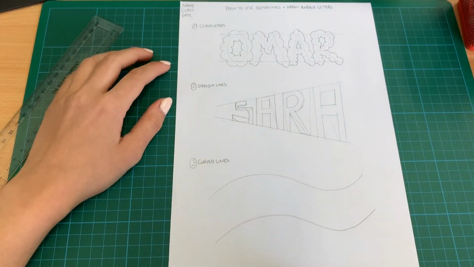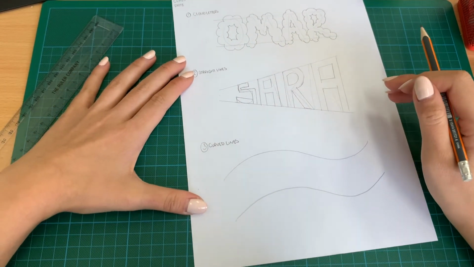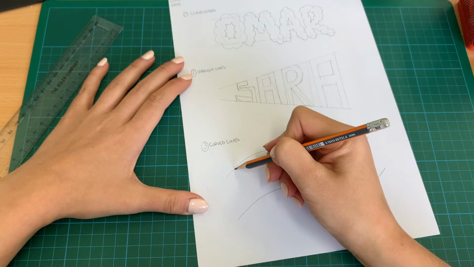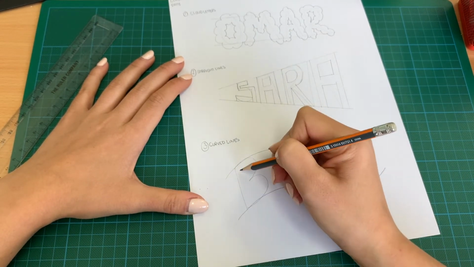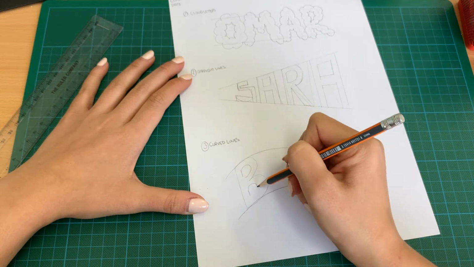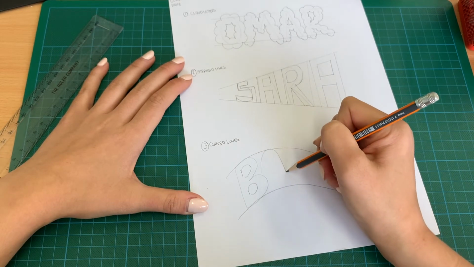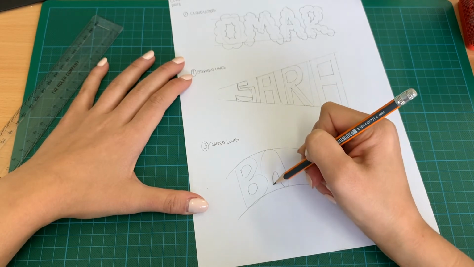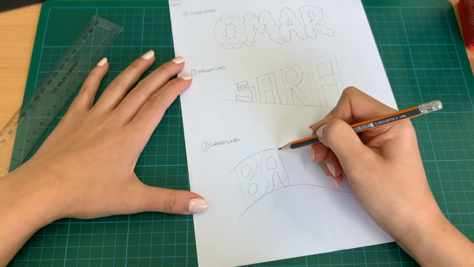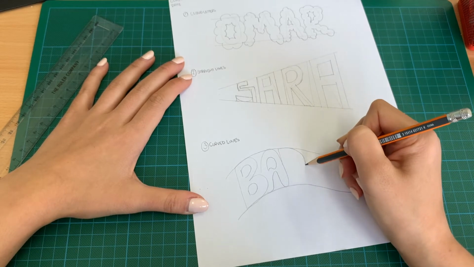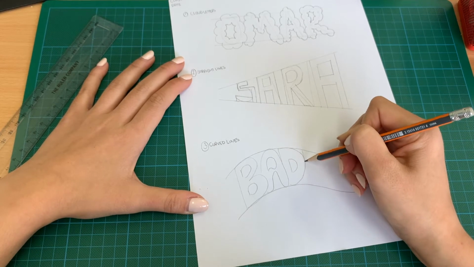Now for our last style of bubble letters, we are going to do curved lines. We're going to follow this guide. I love the curved lines because we can do it freehand. So I'm going with the name Bede, starting with the B. Nice clean lines. You can connect the letters, you can have them separated. It's just working with the space that we have, staying within our guides. And continuing over, making sure that our lines are nice and neat, keeping it curved.